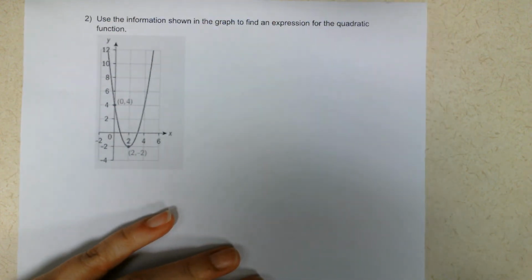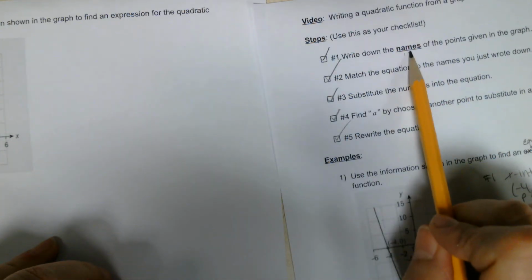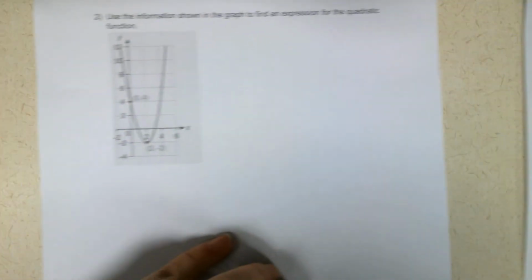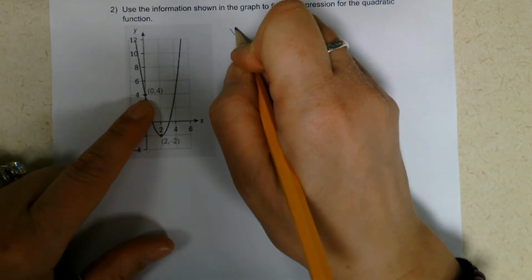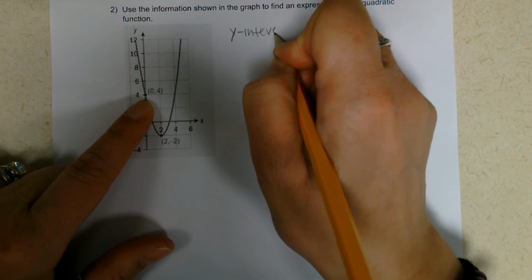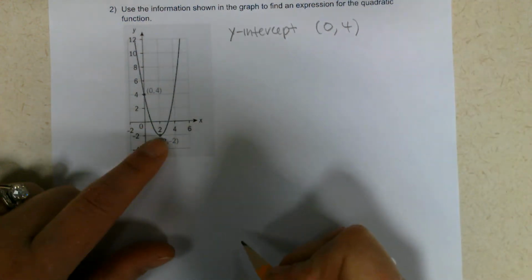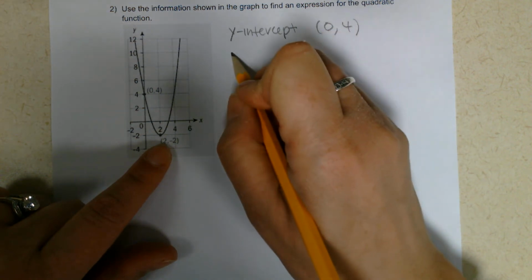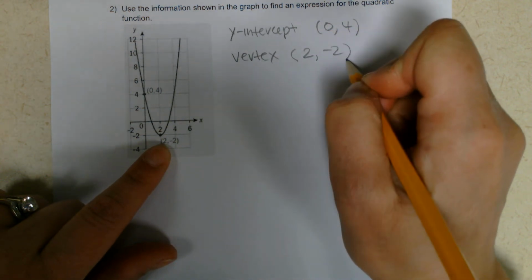Okay, use the information shown in the graph to find an expression for the quadratic function. Number 1, write down the names of the points given in the graph. So let's go to the graph. So let's see. The first point we have is a y-intercept, and that's at 0, 4. The second point that we have is down here. I'm noticing that it's the vertex, and that's 2, negative 2.